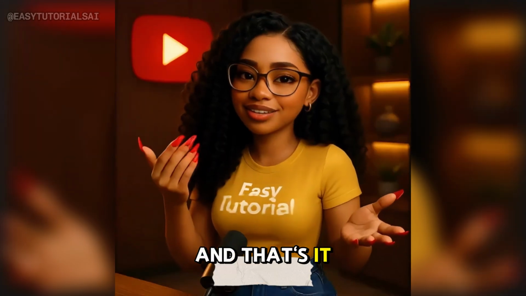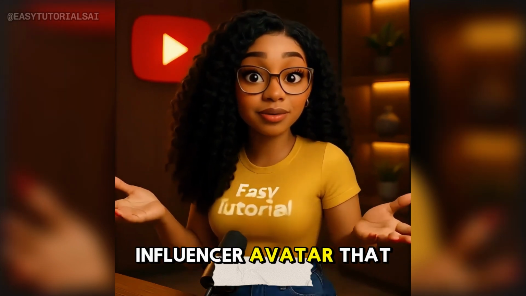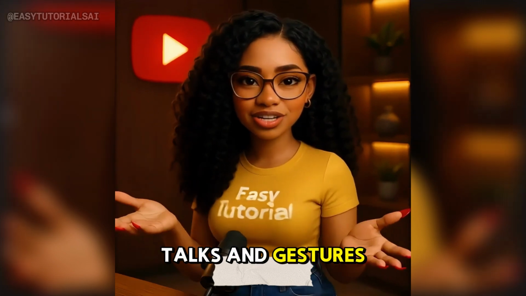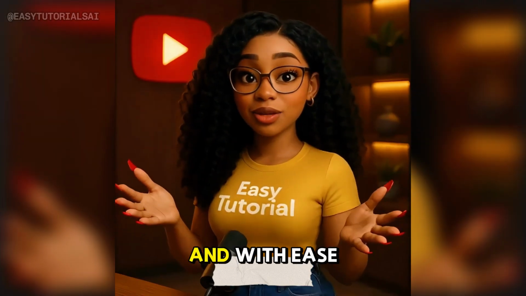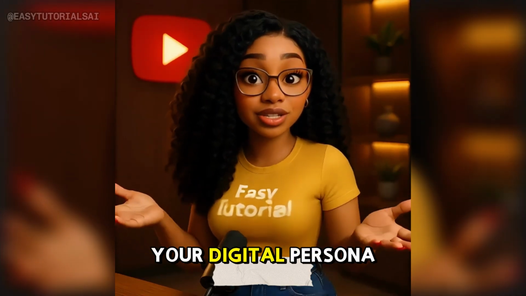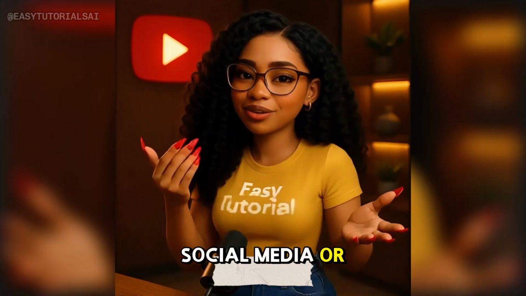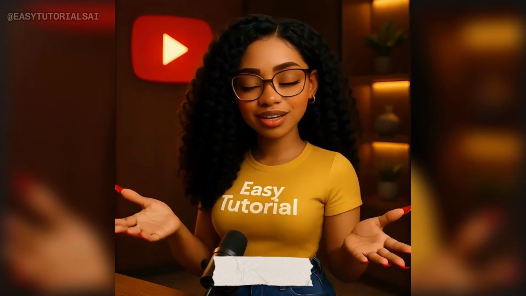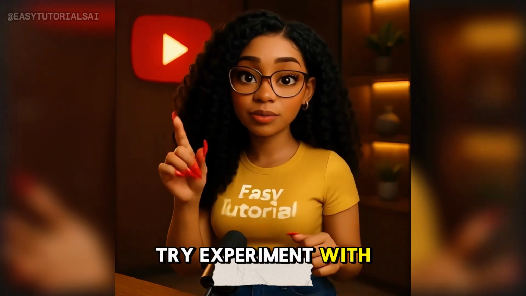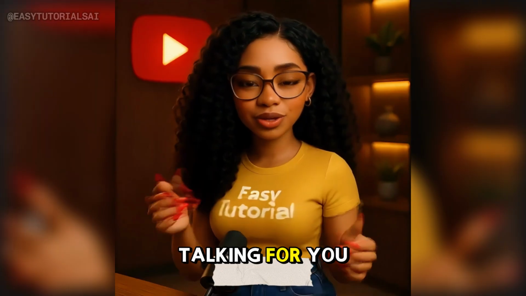And that's it! Now you know how to create your very own AI influencer avatar that walks, talks, and gestures, all for free and with ease. With just a few simple steps, you can bring your digital persona to life and use it for videos, social media, or any creative project. Give it a try, experiment with different looks and expressions, and let your avatar do the talking for you.